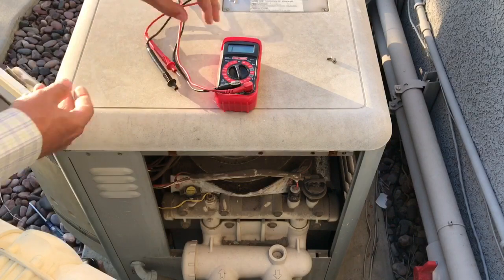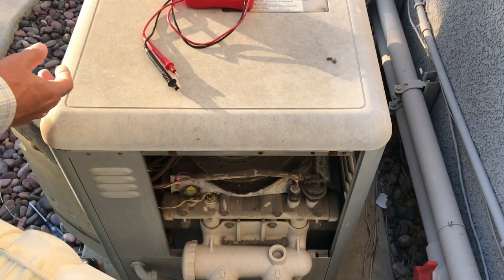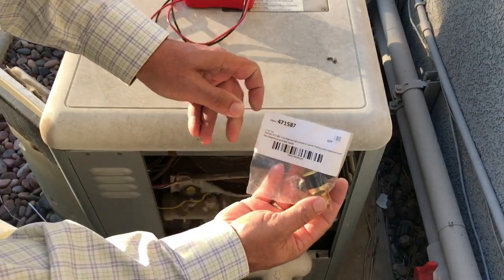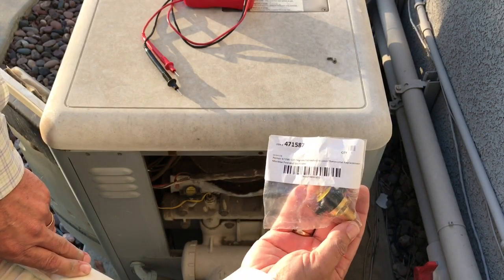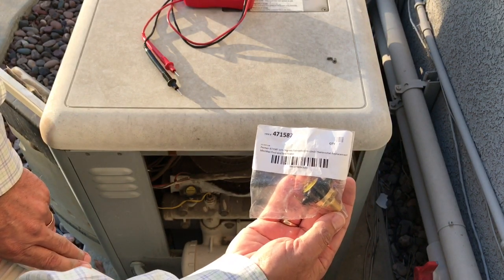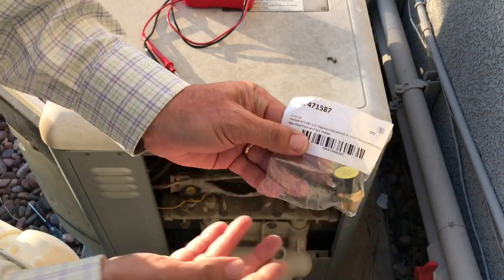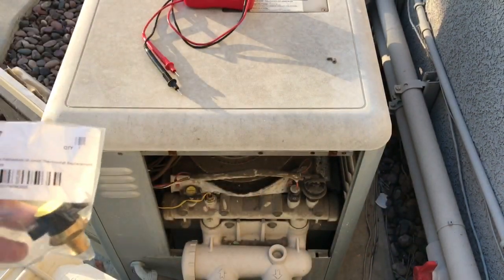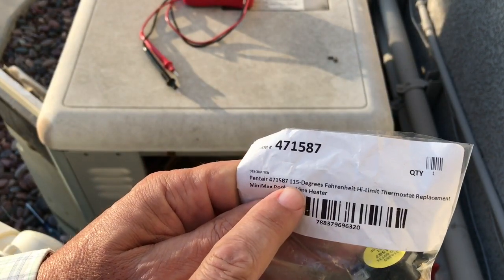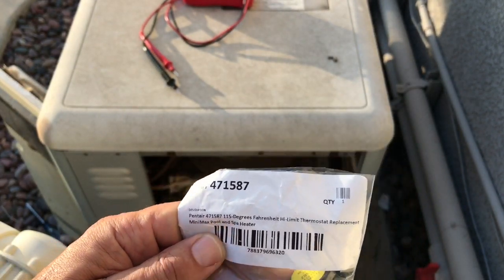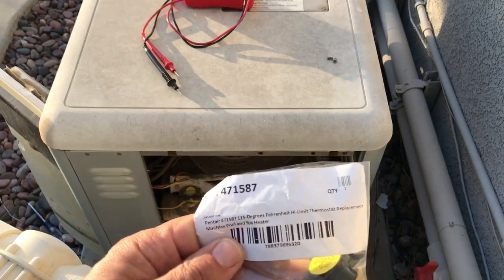It just so happened I checked this before I ordered the part, and this is what the part looks like. Let me see if you can see that in the bag. This one is 471587, and if you look on the package, basically it says 115 degrees right here, and that's critical that you get 115 in the correct spot.